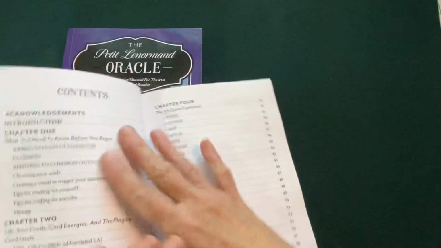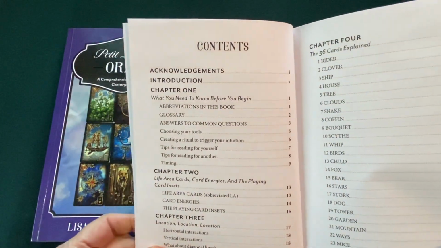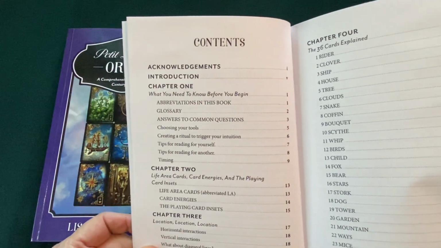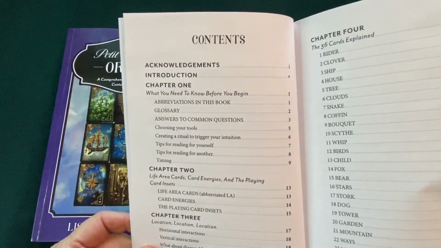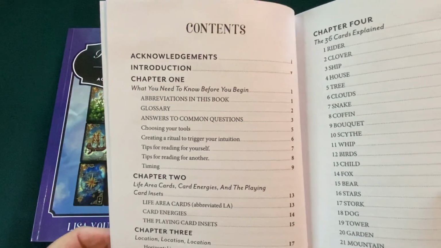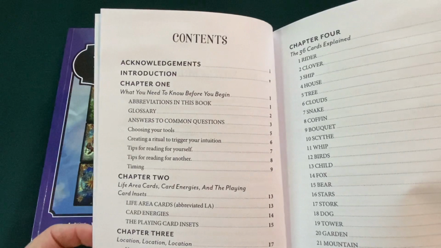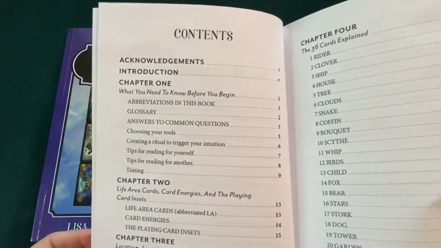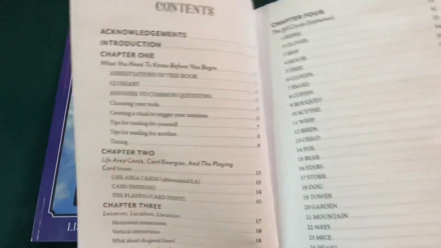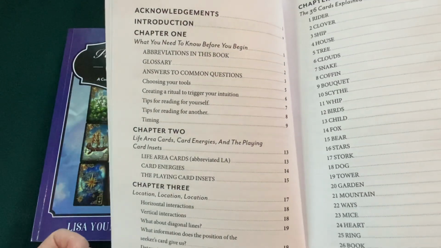Okay, here we have Chapter 1, what you need to know before you begin. I go through the abbreviations I use in the book. There's a glossary, answers to common questions. Remember, this all pertains to grand tableaus, all right? Choosing your tools, creating a ritual to trigger your intuition, tips for reading for yourself, tips for reading for another. I have a section on timing. Then Chapter 2 goes right into the life area cards, card energies, that's positive, neutral, negative, and the playing card insets.